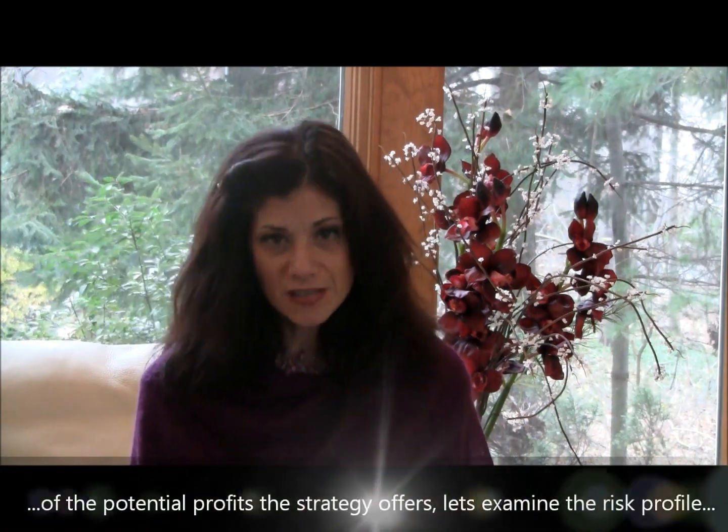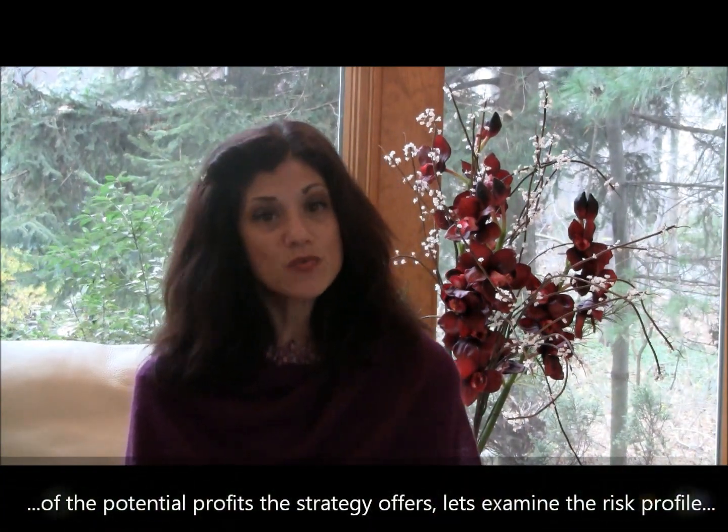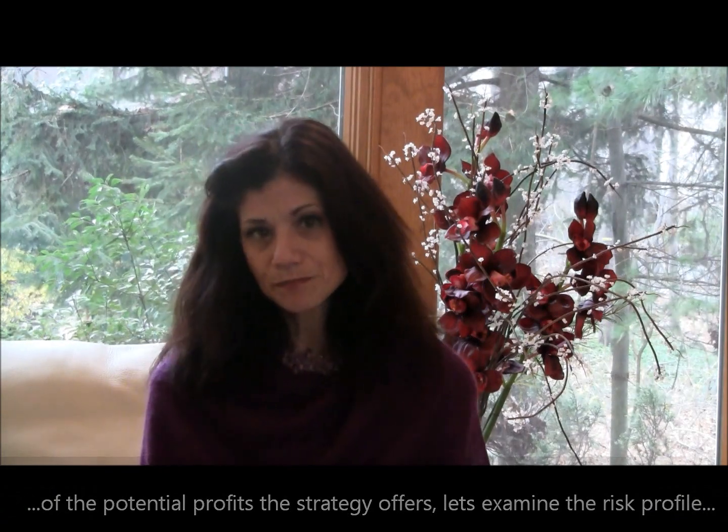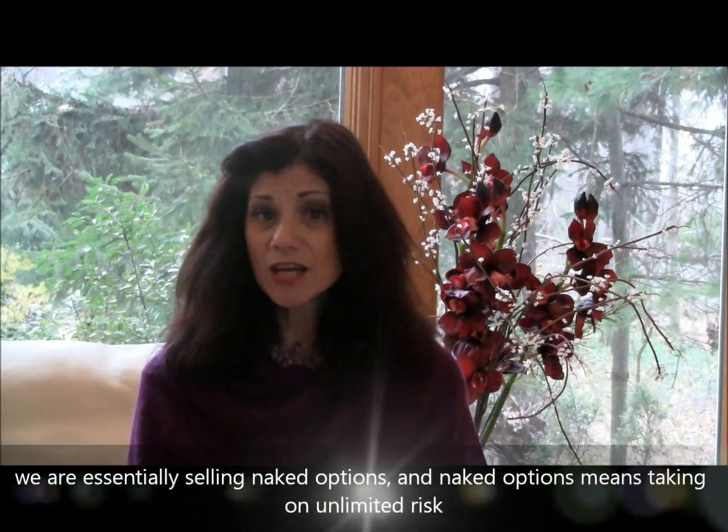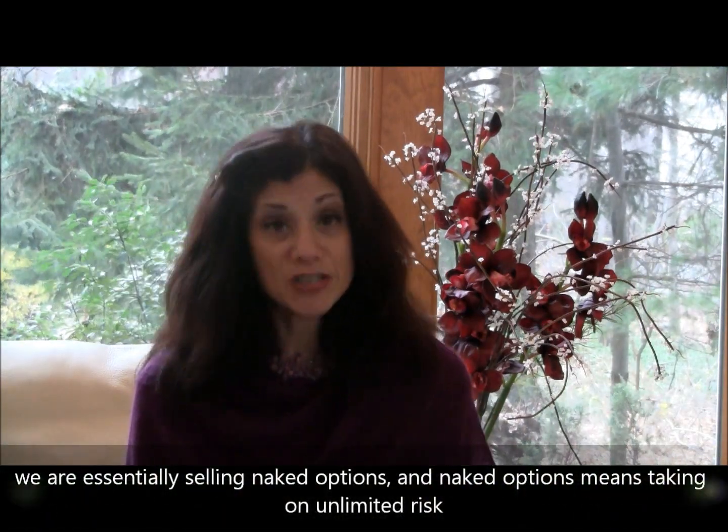But now that you have a better understanding of the potential profits the strategy offers, let's examine its risk profile in the case of a bullish trend. The most crucial aspect to bear in mind when trading any ratio spread is that we are essentially selling naked options, and naked options means taking on unlimited risk.